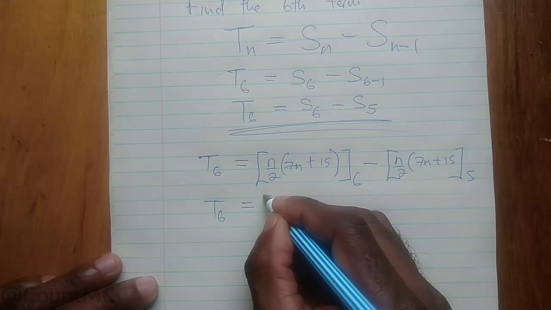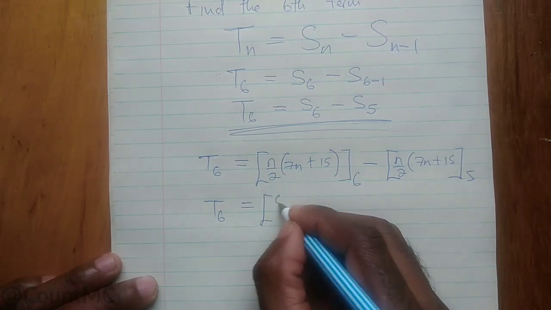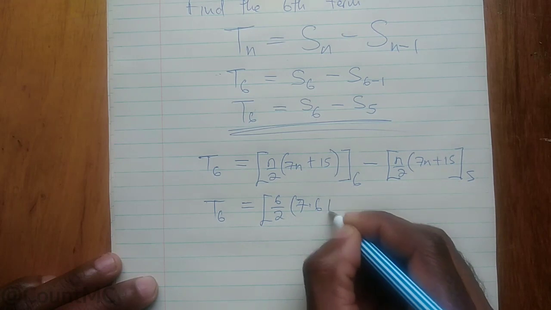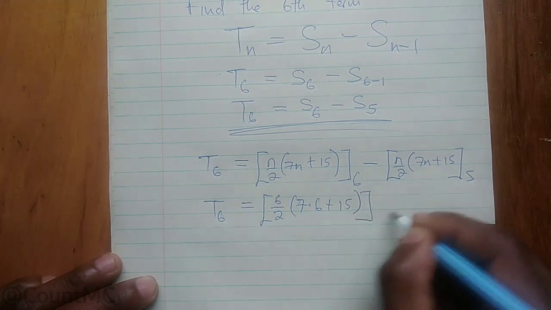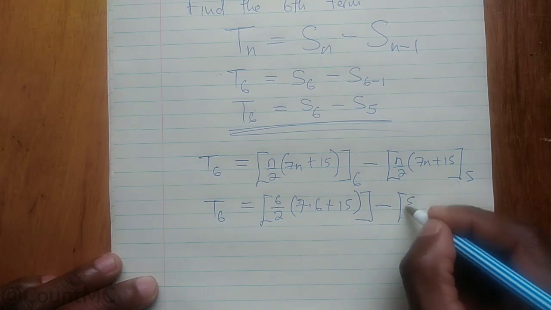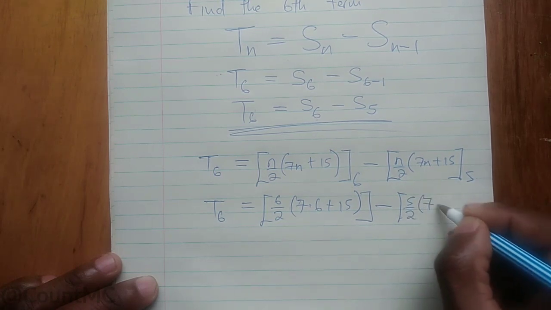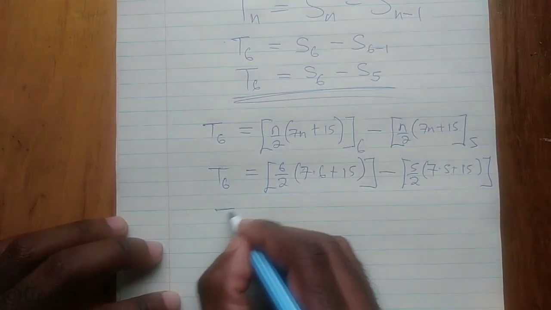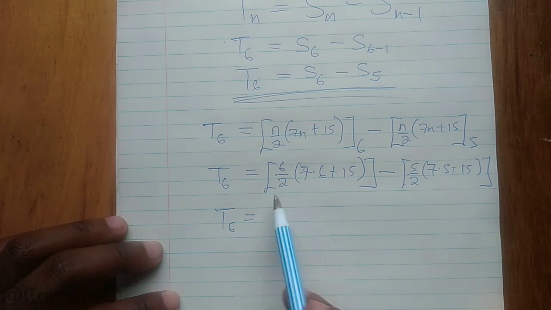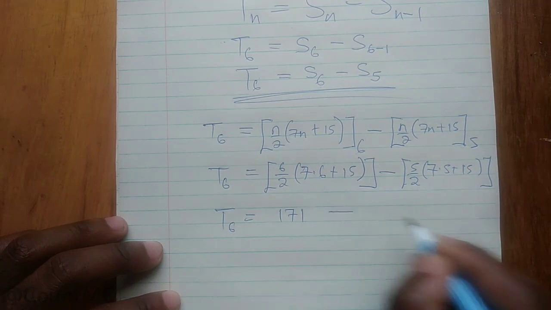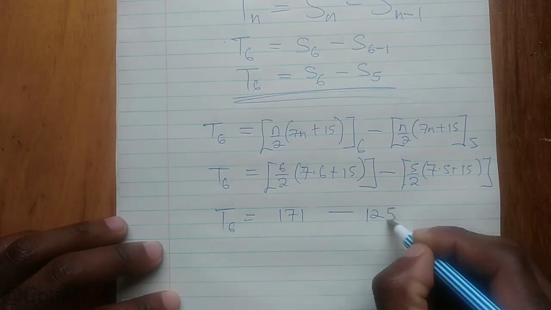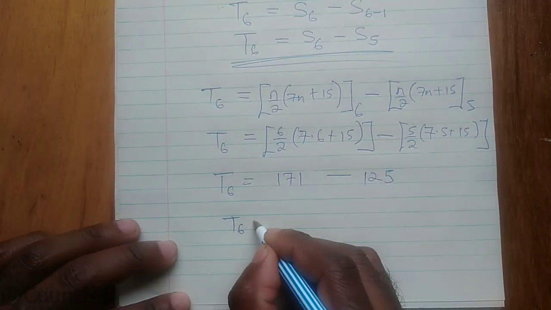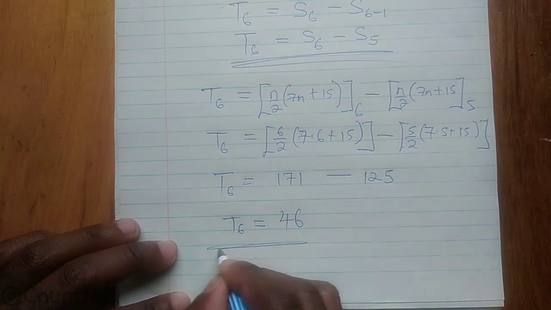So term 6 is equals to, here we are substituting 6 over 2 times 7 times 6 plus 15 minus, here we are substituting 5 over 2, 7 times 5 plus 15. So T6 equals to, let's punch this into our calculator, 171 minus, let's punch this into our calculator, 125. So the sixth term is equal to 46.